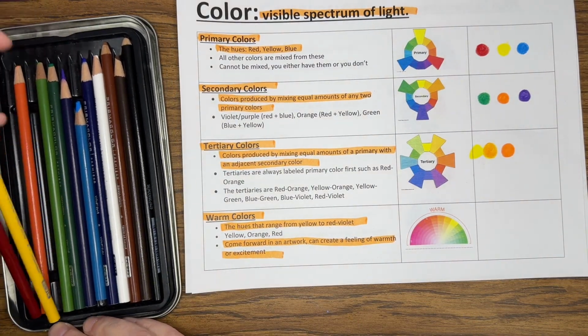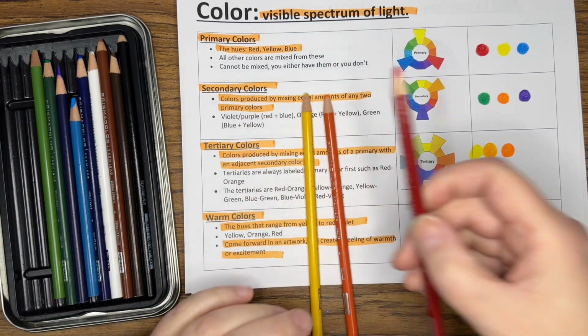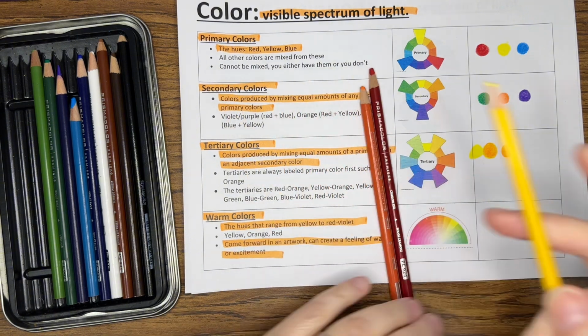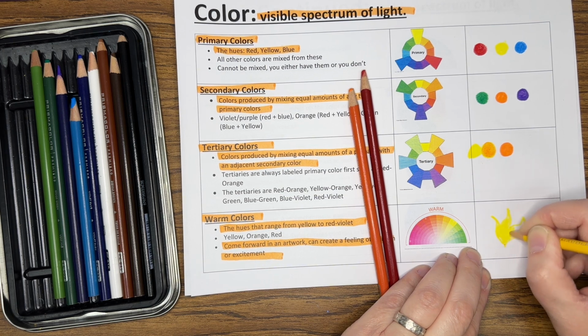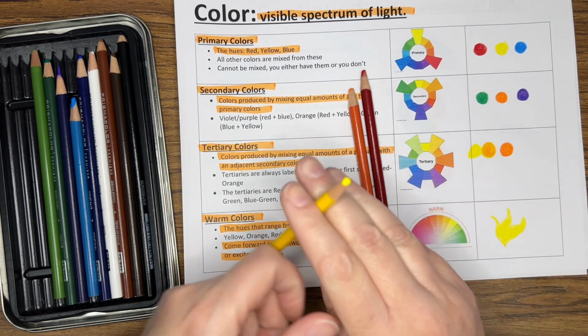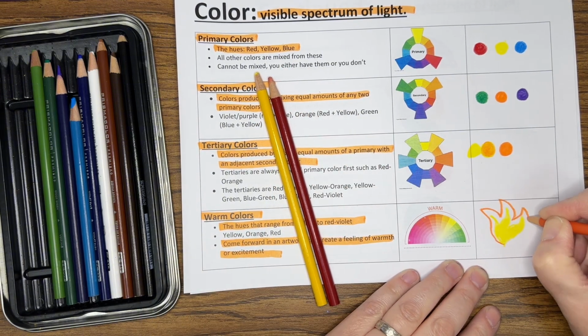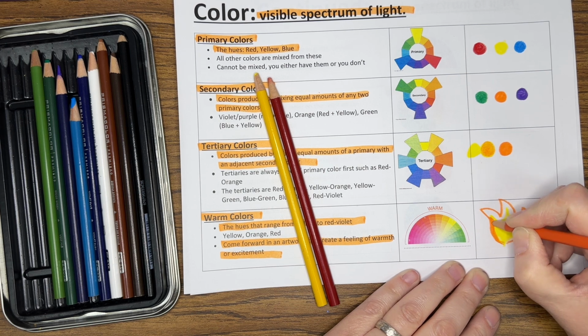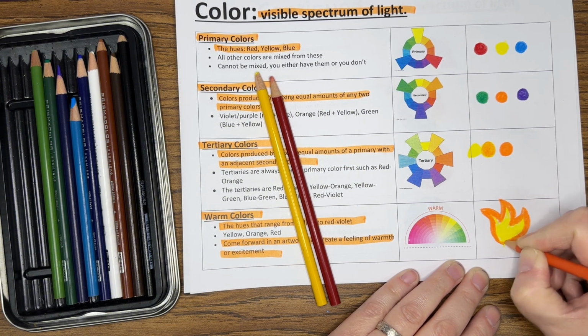So for warm colors, I'm going to use all three of my colors, and I'm going to draw a flame. I'm going to start with my yellow and fill it in real solid. I'm going to add my orange next and fill it in real solid. Now, if you would like to take a little bit more time on these and make them extra fabulous, that is always acceptable.